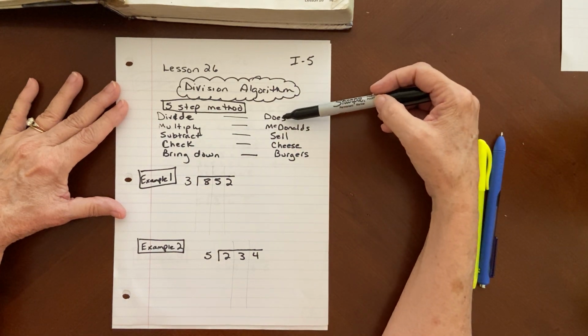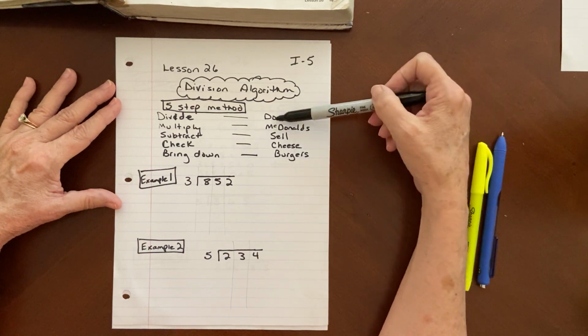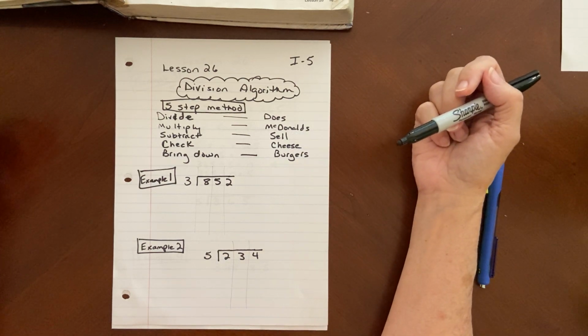And I remember that some people say, does McDonald's sell burgers? I always say, does McDonald's sell cheeseburgers? So I put that extra check, cheese, in there.